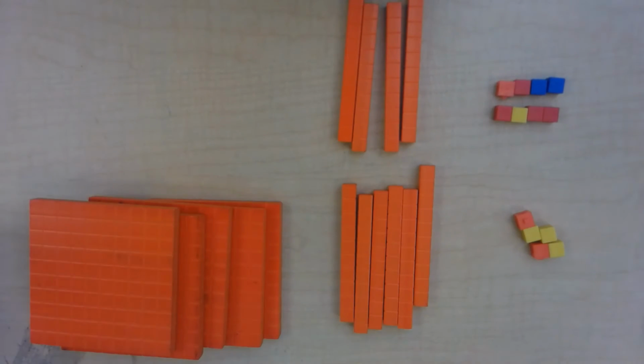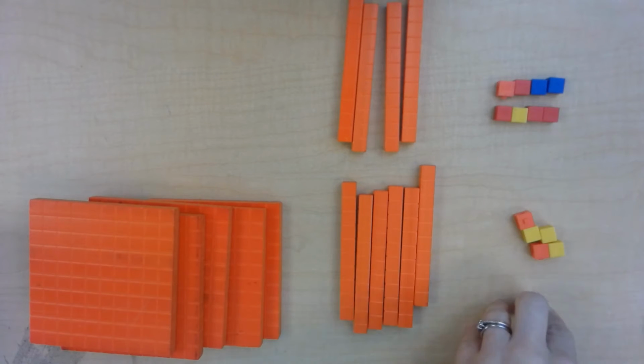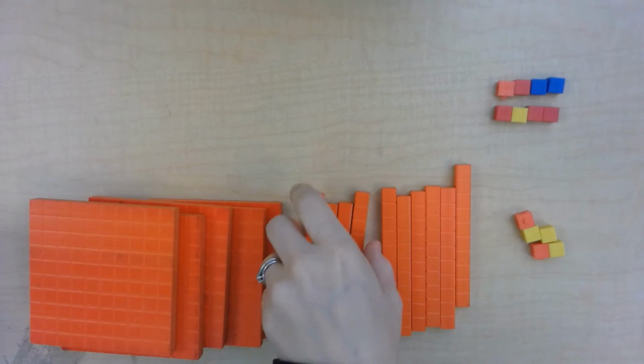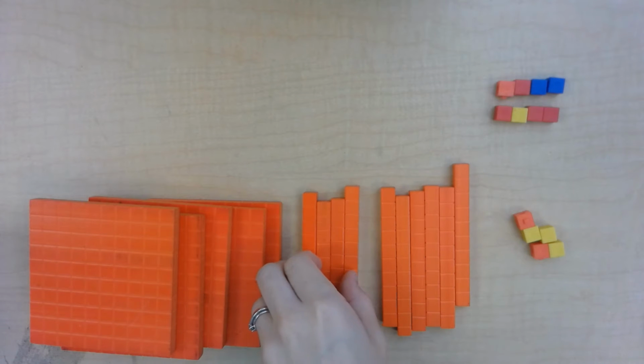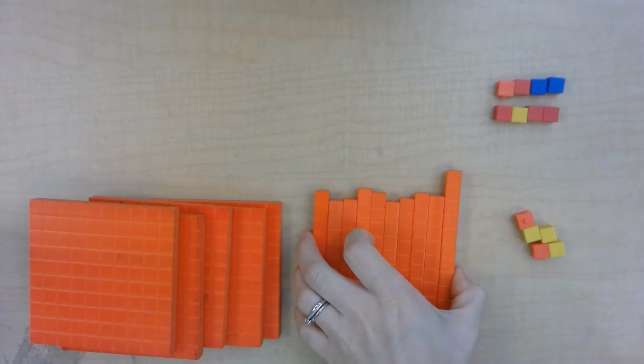So now students may want to add the tens next. So my number 565, we're going to add in the 40. Well, I know that 60 plus 40 is 100. So I now have another 100.